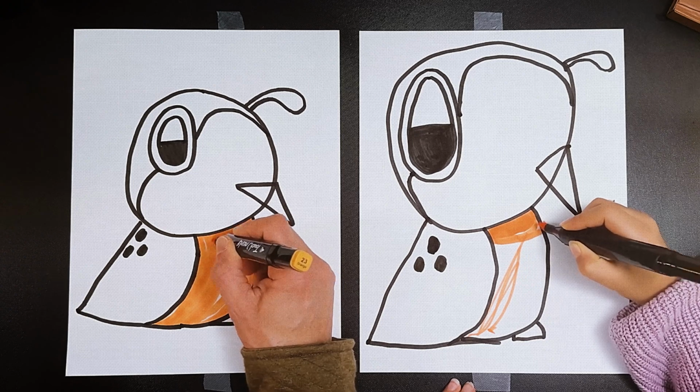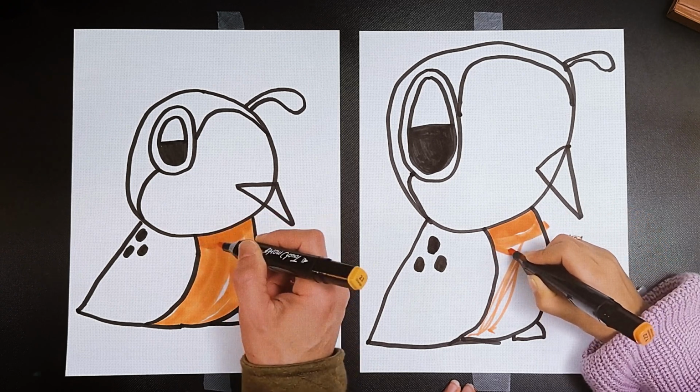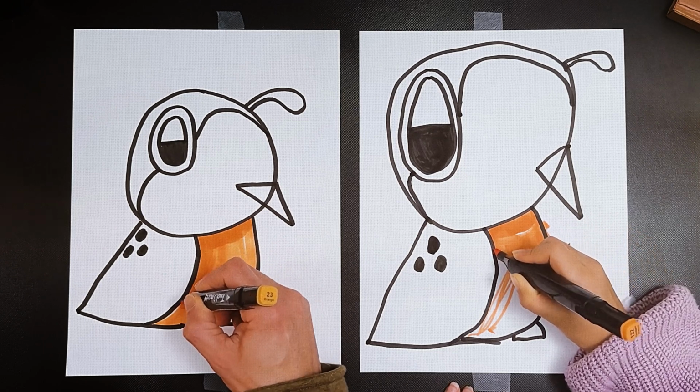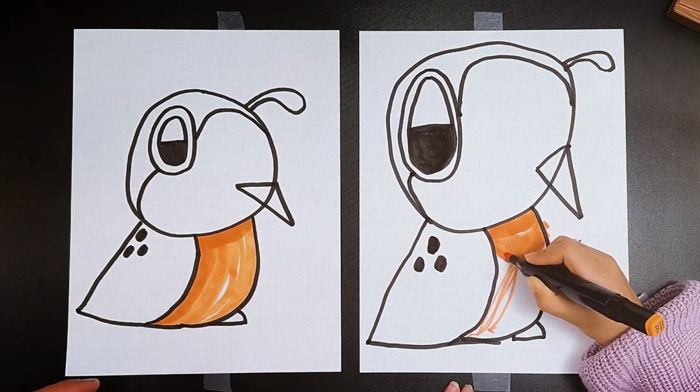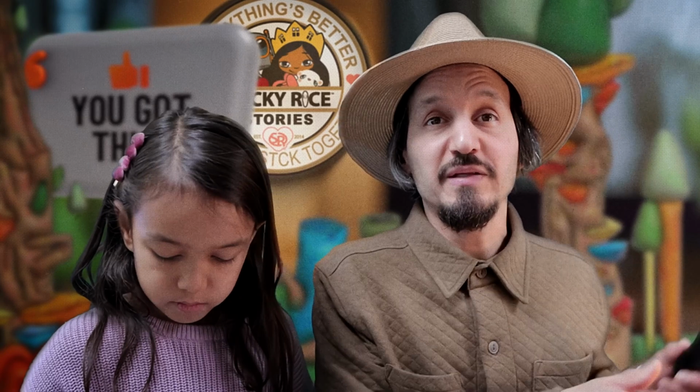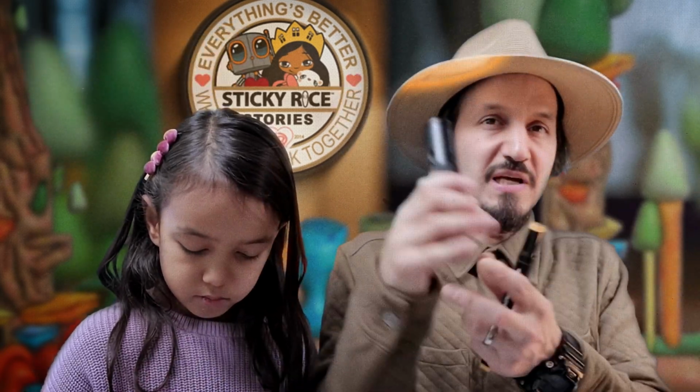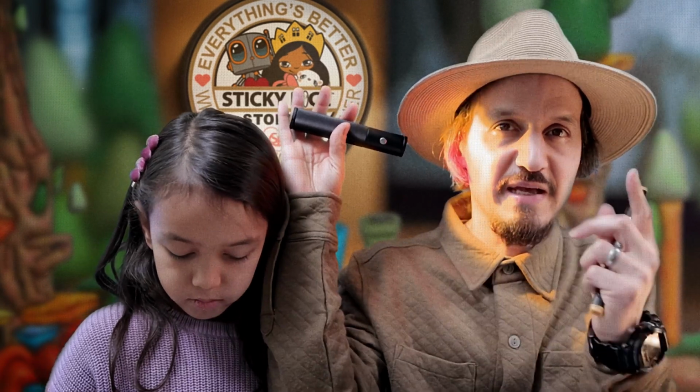right underneath his face and right by the wing. And this is going to make that side look darker. Remember in the other video we talked about the sun. So if the sun is flashing here, this side's lighter. On this side will be lighter. Okay, and that side will be darker.